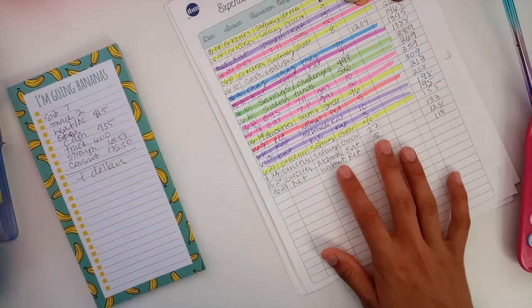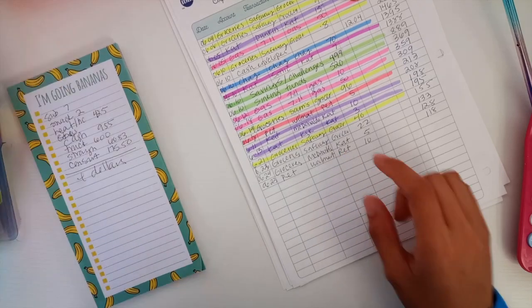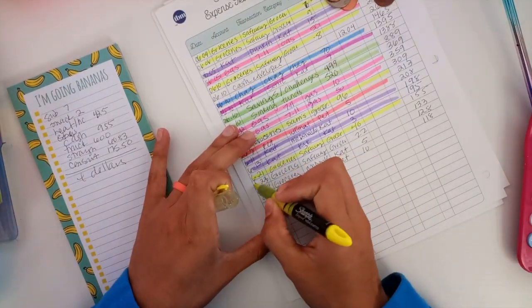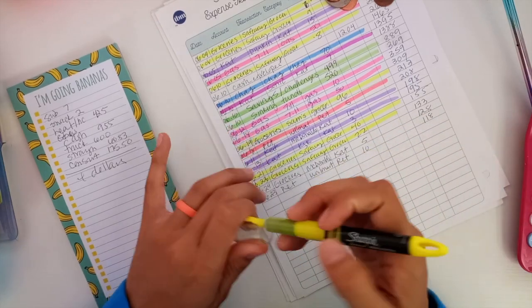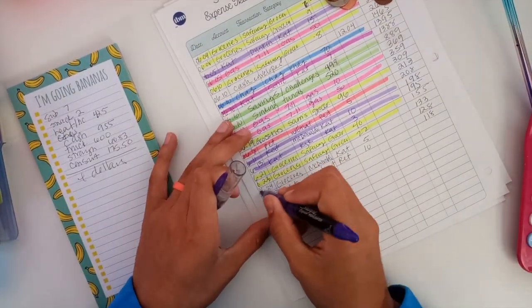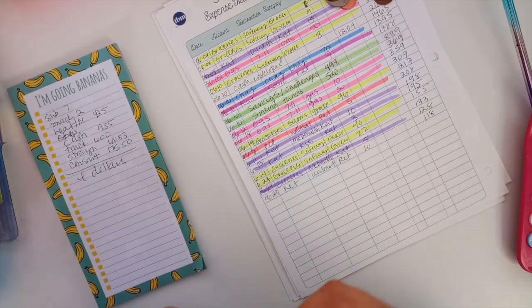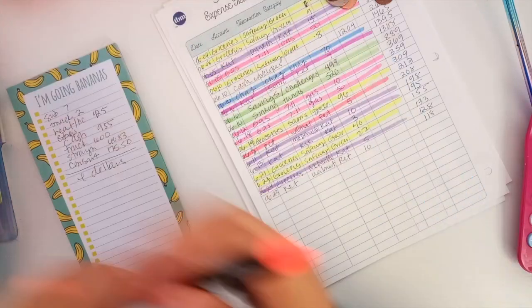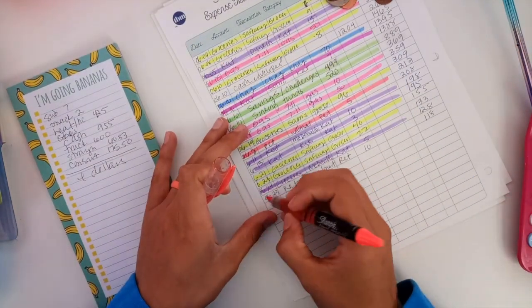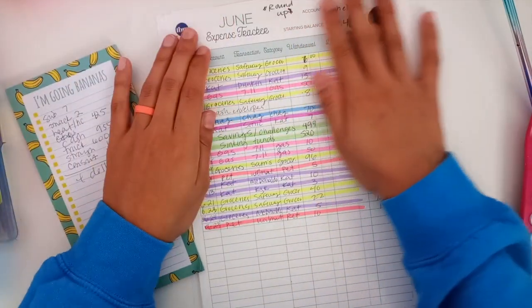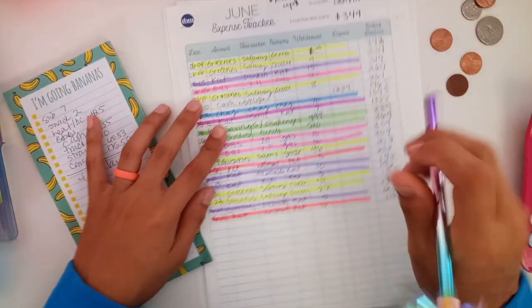All right, so let's go ahead and just highlight these. I'm going to go ahead and highlight groceries. This was my spending, even though it came out of groceries. And then we have pet and pet. Here you are. Perfect. All right, so we got our cash envelopes ready.